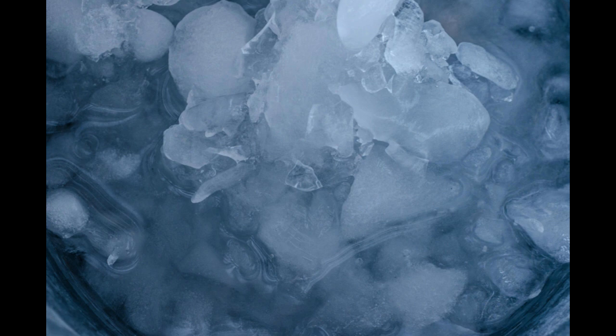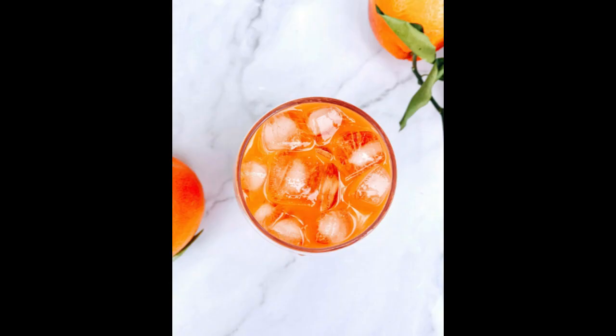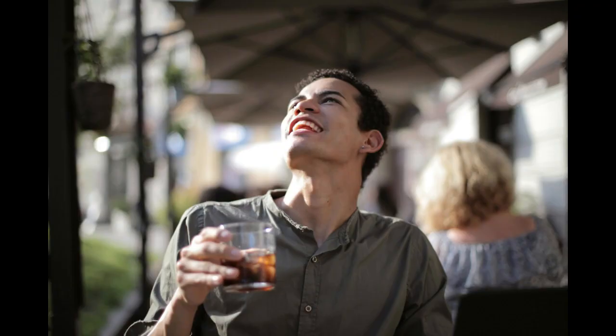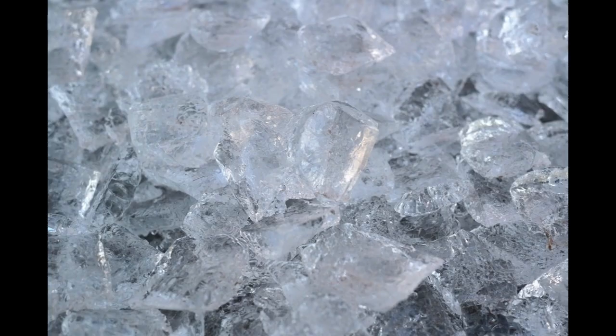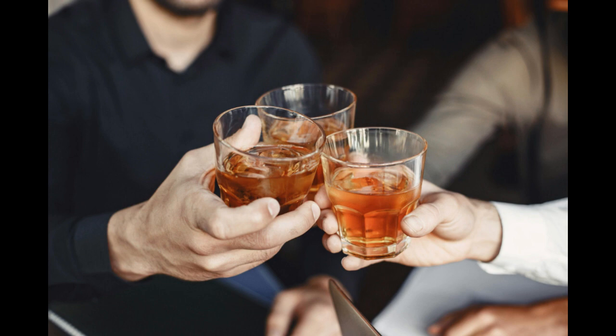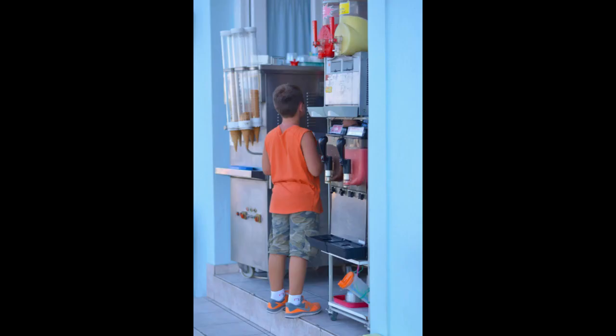4. Select vending machines. Research and choose the type of ice vending machines you want to purchase. Consider factors such as capacity, production speed, energy efficiency, and maintenance requirements. 5. Secure funding. Determine the startup cost for purchasing vending machines, leasing locations, and other expenses. Explore financing options such as loans, investors, or crowdfunding.